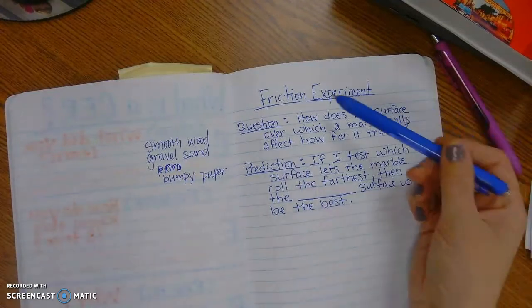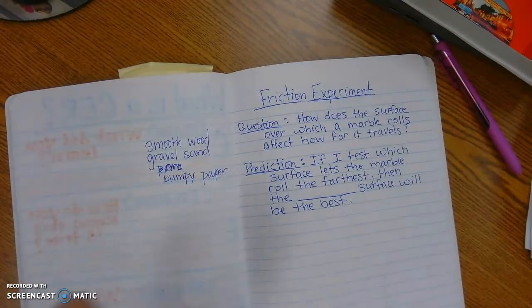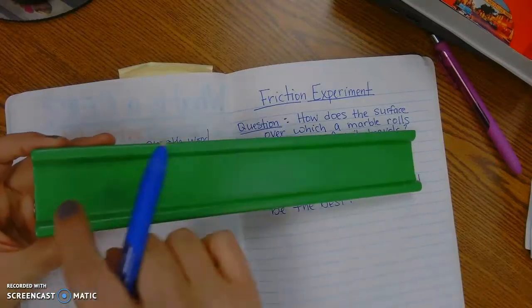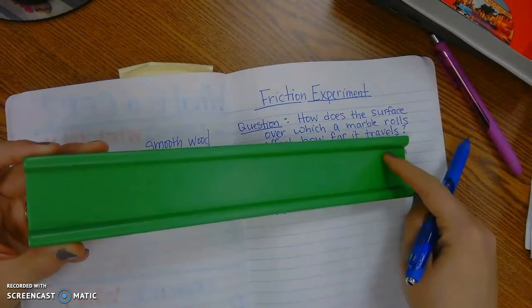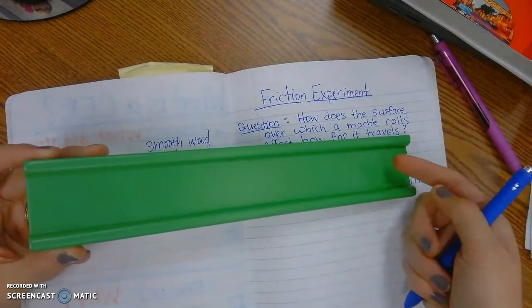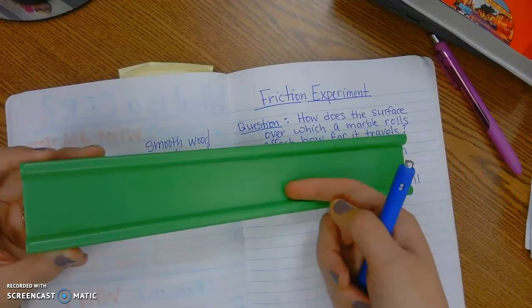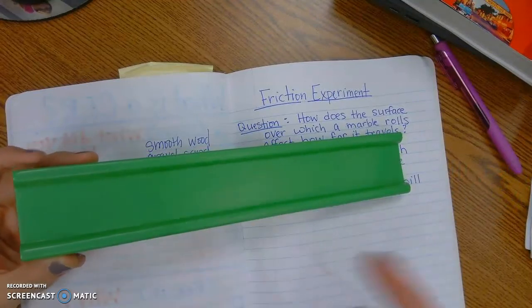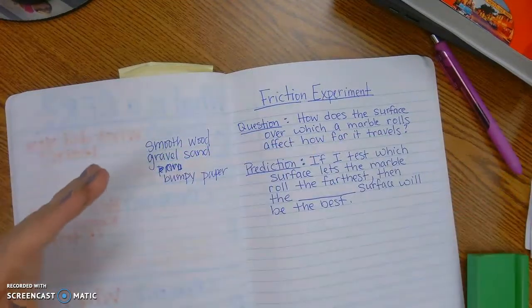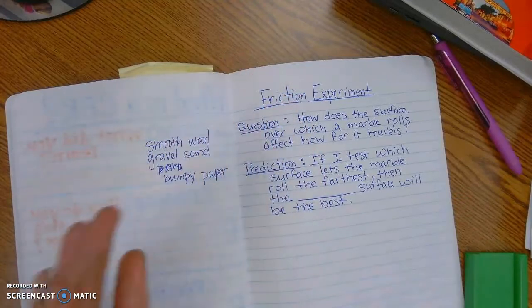And the reason this is dealing with friction is because remember, friction is the opposite force against the motion. So if your marble is trying to roll down the ramp, you have to think which of these surfaces would be working against that marble rolling down, keeping it from rolling down. Think about which one would cause the most rubbing against that marble.